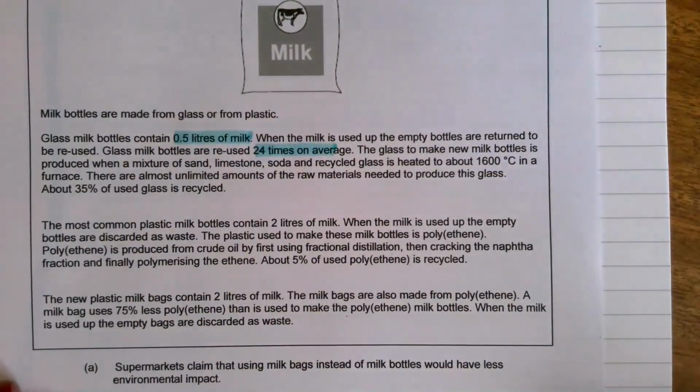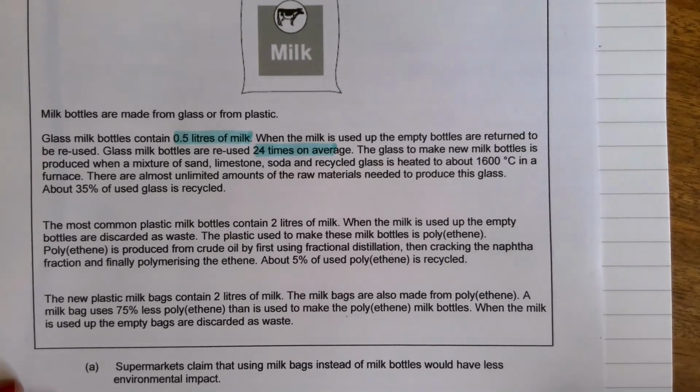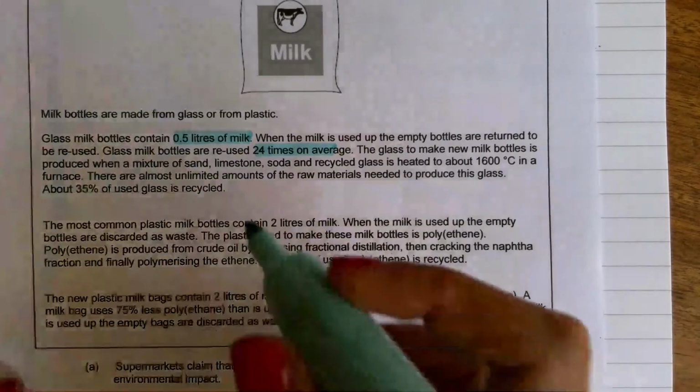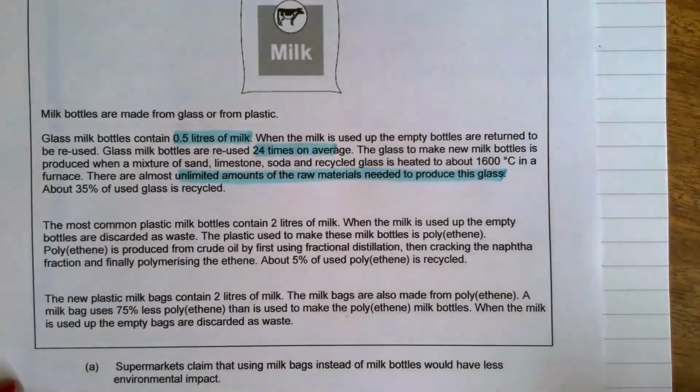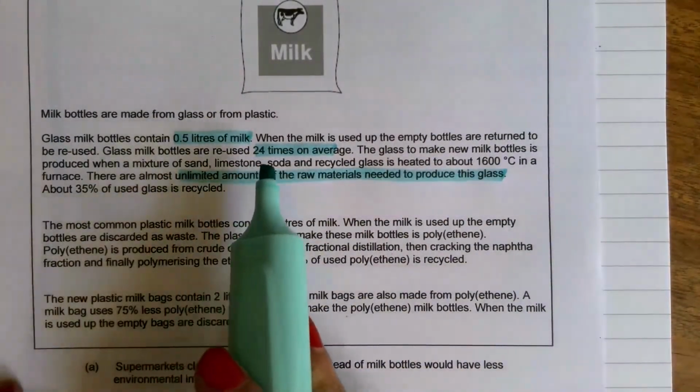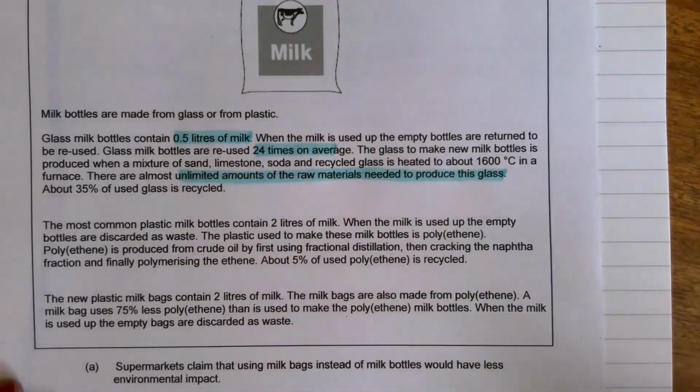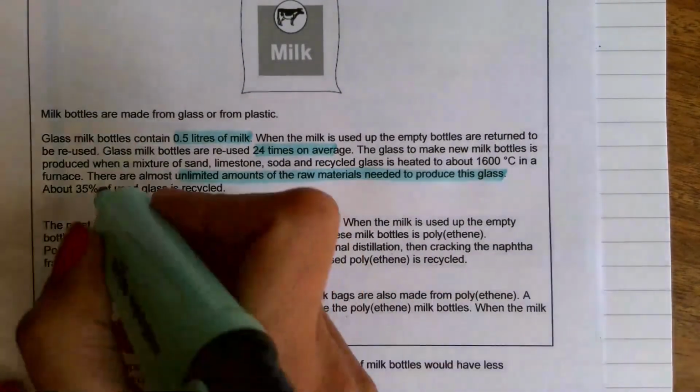The glass to make new milk bottles is produced when a mixture of sand, limestone, soda and recycled glass is heated to about 1600 degrees in a furnace, so in a big fire. There's almost unlimited amounts of raw material needed to produce the glass. So we're not running out of any of these things. And about 35% of used glass is recycled.